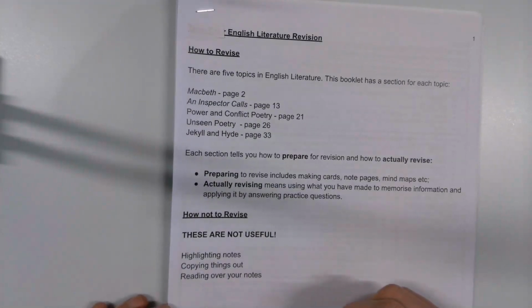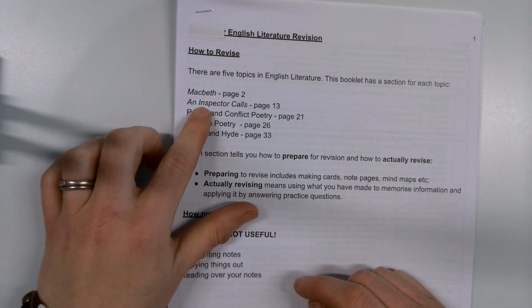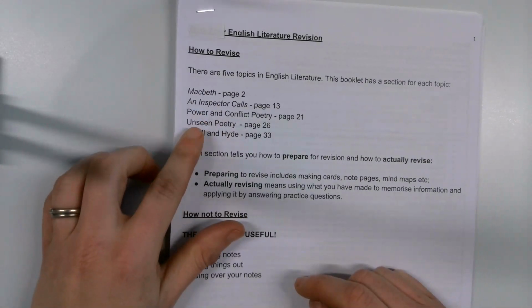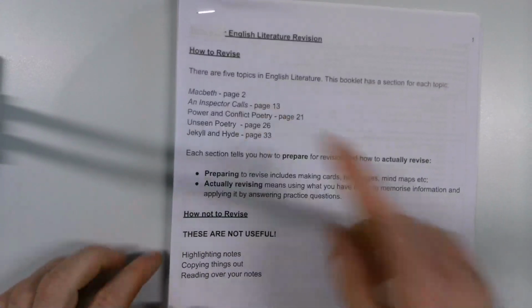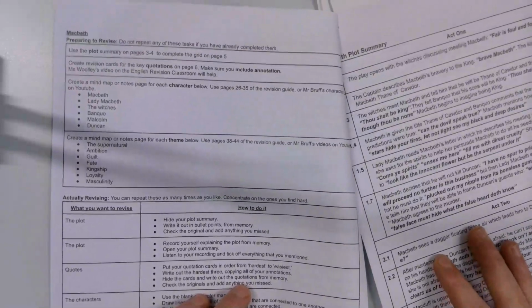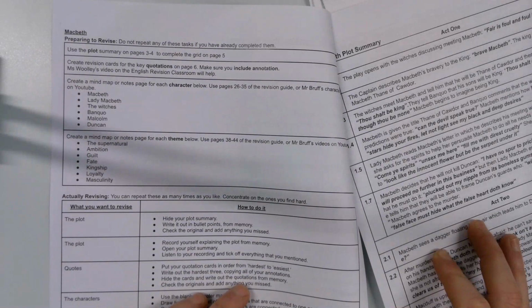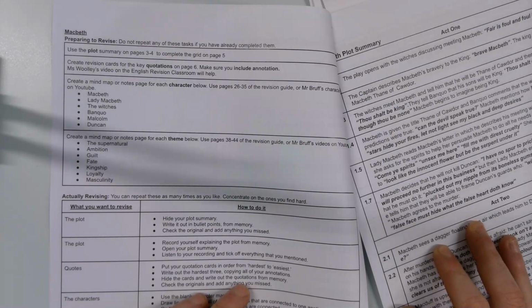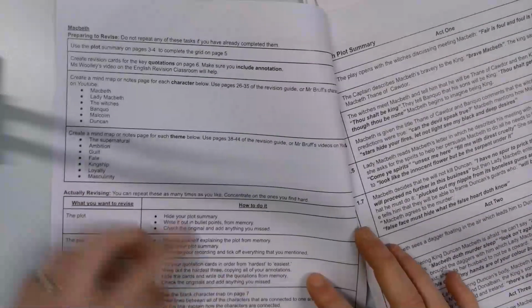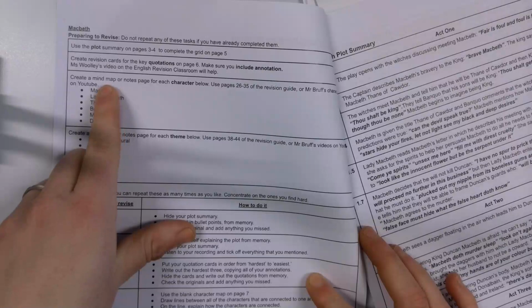Looking at the literature revision booklet, you can see it's split up into each of the topics that we study in GCSE English literature. To study Macbeth, we turn to page 2. And this page is split up into the two sections I've just described. Firstly, preparing to revise. These are the tasks students should complete to make sure they have revision resources ready and available. This includes plot summaries, revision cards for key quotations, mind maps about characters, and mind maps about themes.